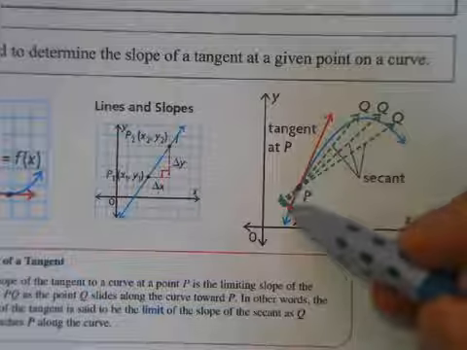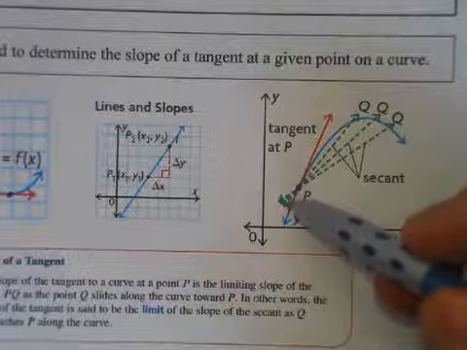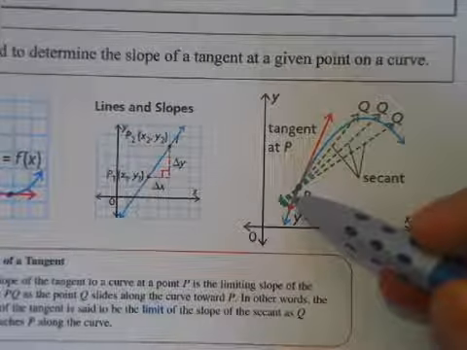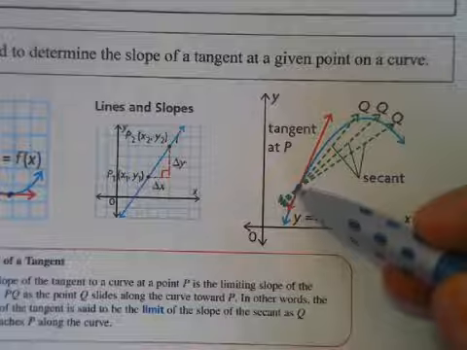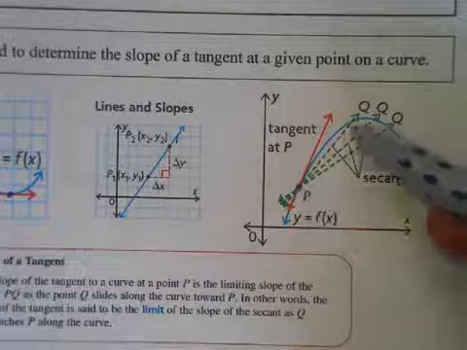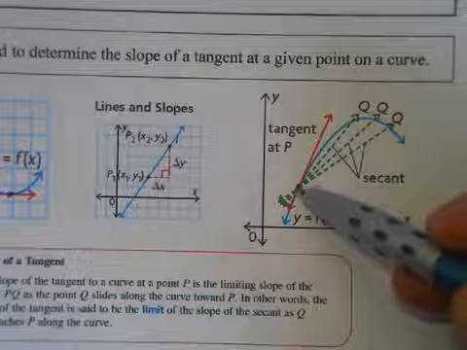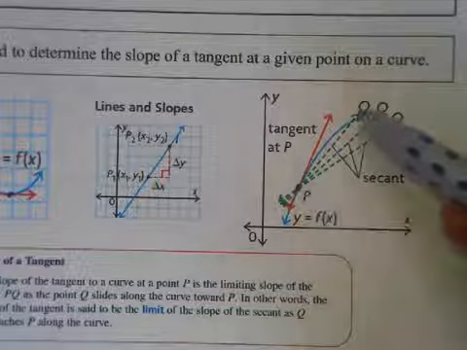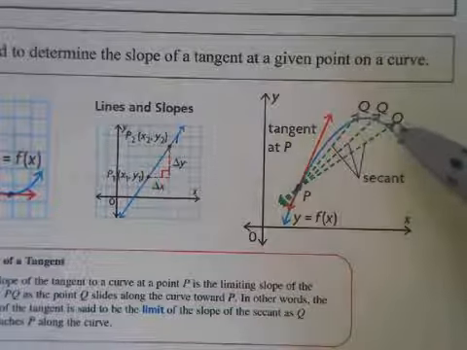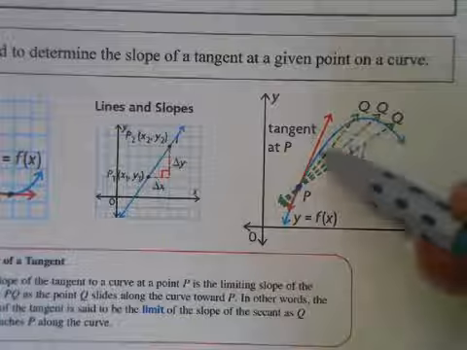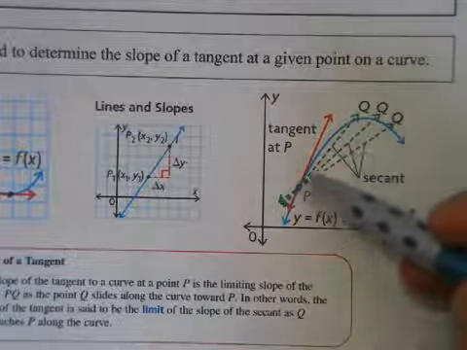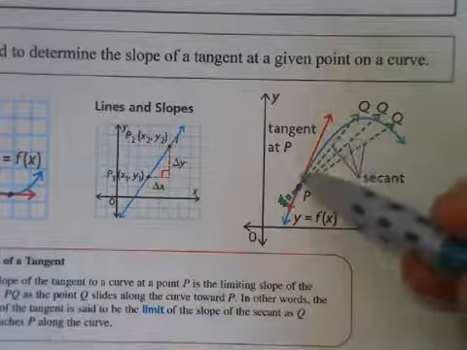So that's the strategy we're going to use when we try to come up with the slope of a tangent. Instead of finding the slope of the tangent, which is hard to do, we're going to approximate it based on the secant, where the distance between P and Q gets smaller and smaller, to the point where it's 0.